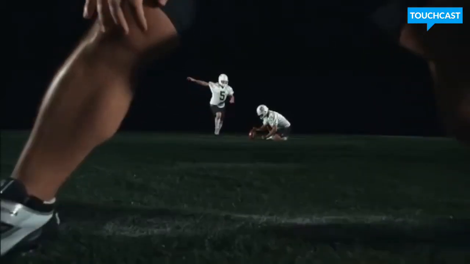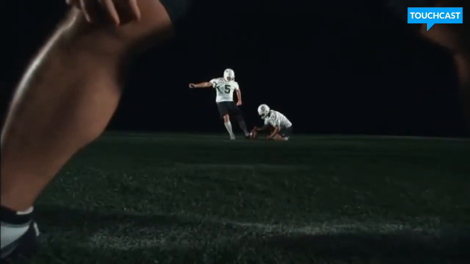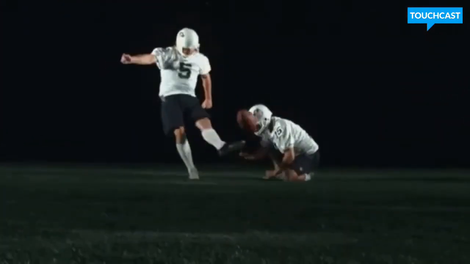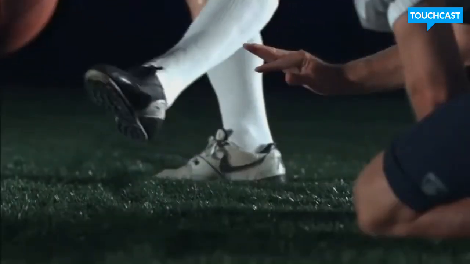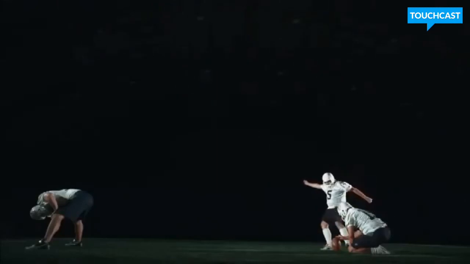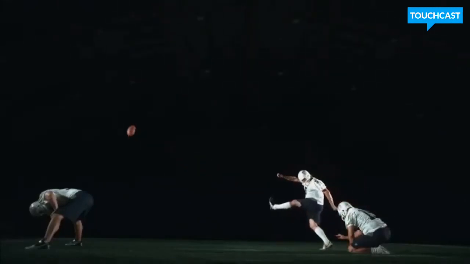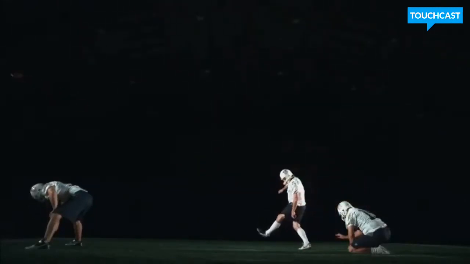An NFL kicker's foot is in contact with the ball for just 8/1000ths of a second, and in that time, his foot applies up to a ton of force to the ball. This quick, violent strike is a perfect example of what's known in physics as an impulse. Impulse is an important concept because there is a finite time over which the foot is in contact with the ball, and during that time there's a force applied to the football.